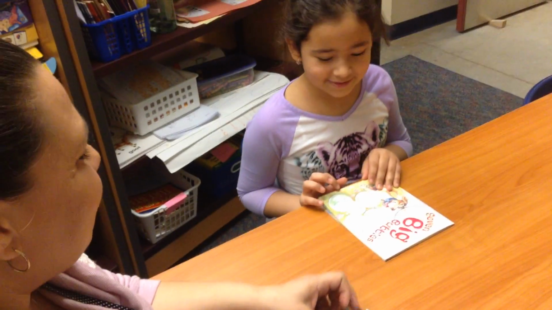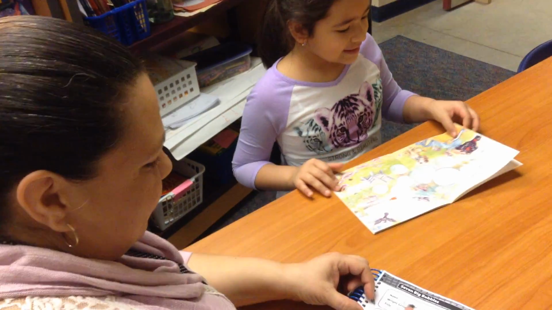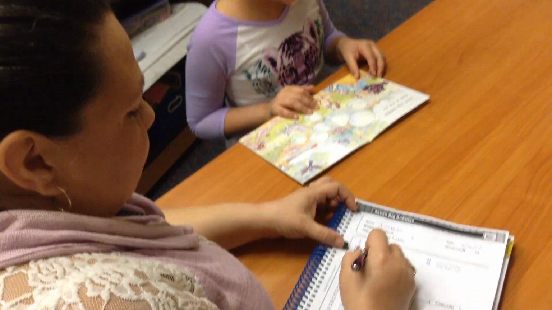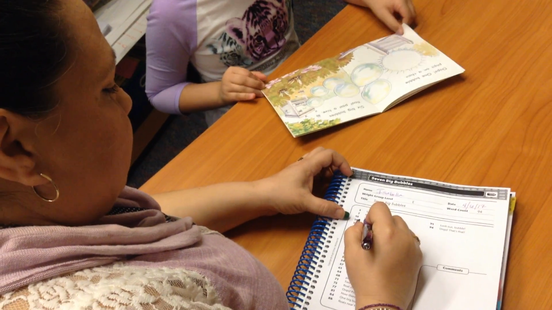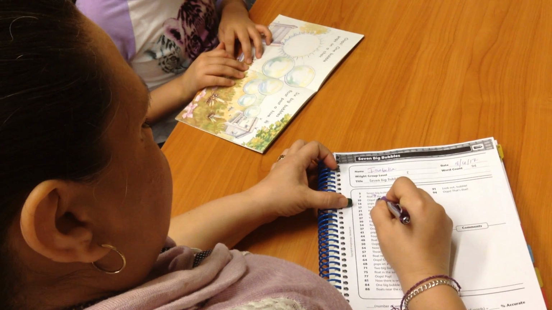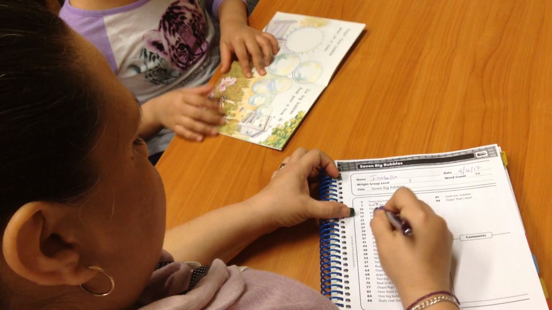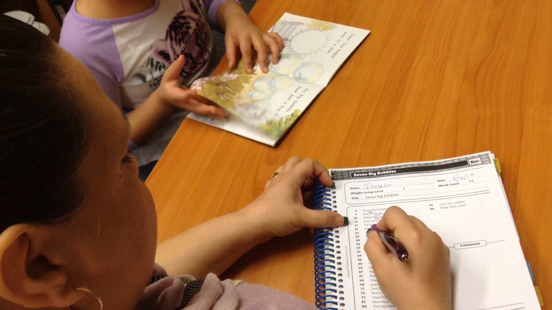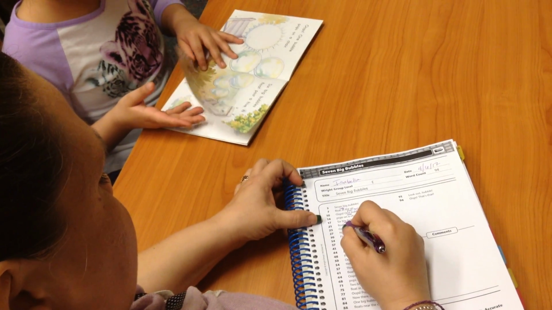Go. All right, Isabella, can you read 7 Big Bubbles to me, please? 7 big bubbles. 7 big bubbles floating in the air. Oops, pop. Oops, one bubble pops on the chair. 6 big bubbles floating past the hive.